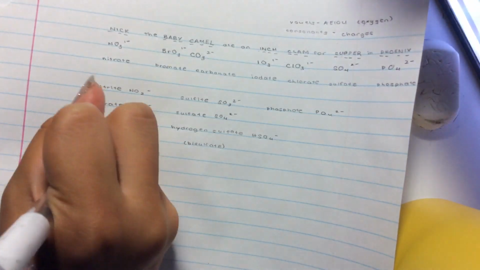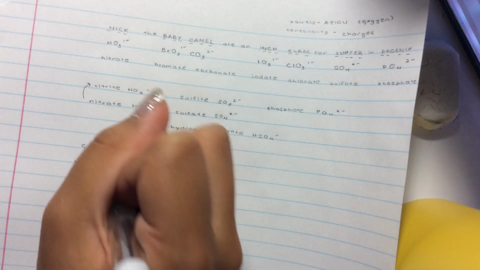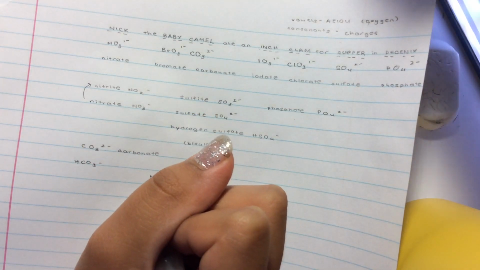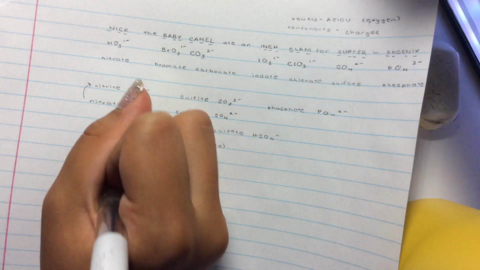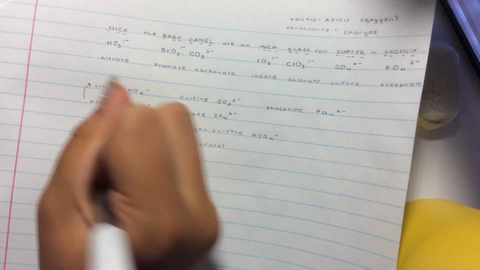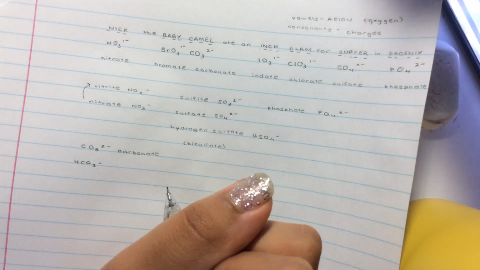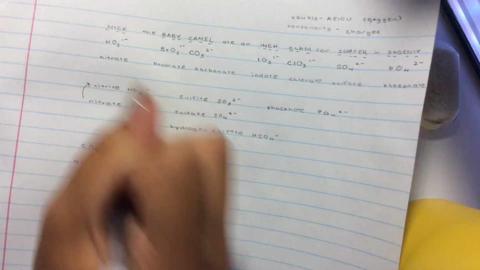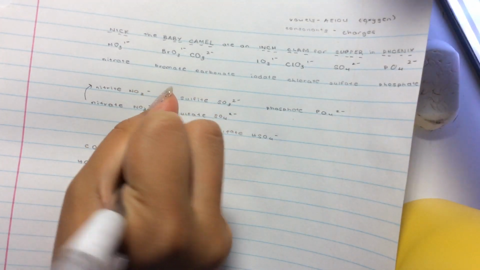So it's HCO3 minus. This one loses its charge, so whenever it becomes a hydrogen, it loses the charge, like over here. So this just becomes hydrogen carbonate.